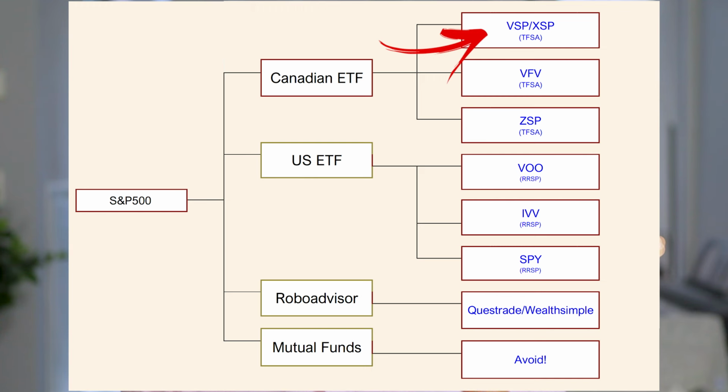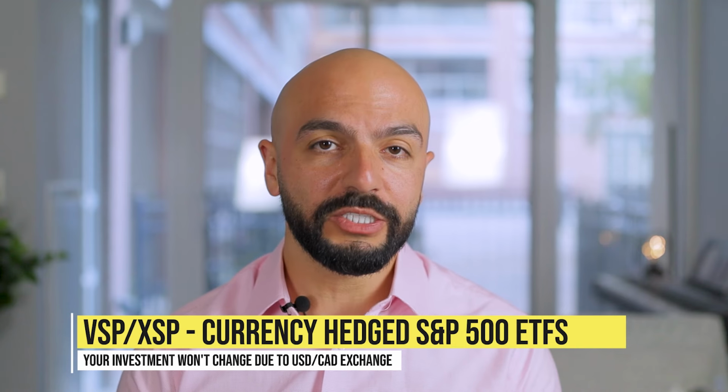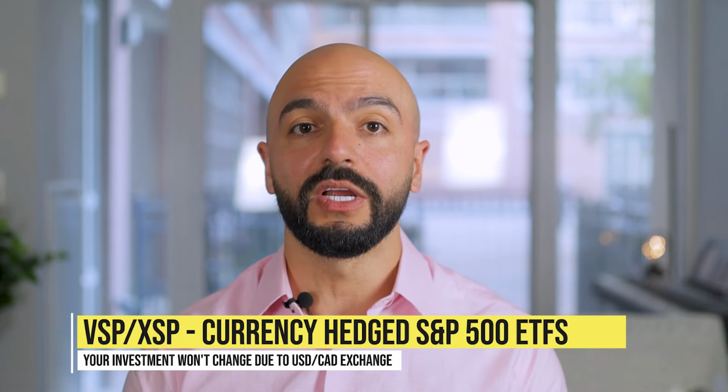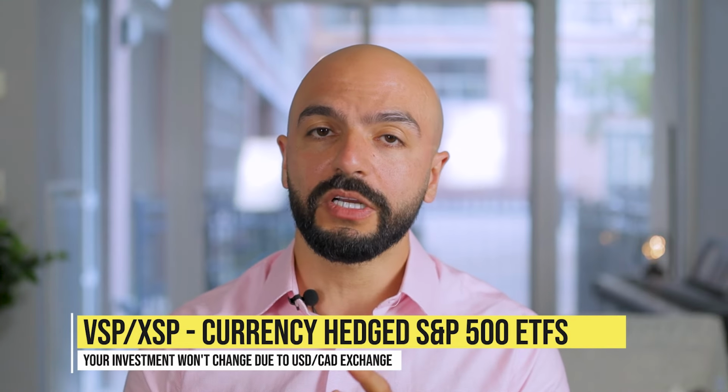VSP and XSP are both currency hedged, meaning they have systems in place so your investment doesn't get affected by fluctuations in the US dollar or the Canadian dollar. Your investment only depends on the performance of the fund, which is the S&P 500. This is good since you're not exposed to another risk, but it could be bad. What if the US dollar shoots up 30%?